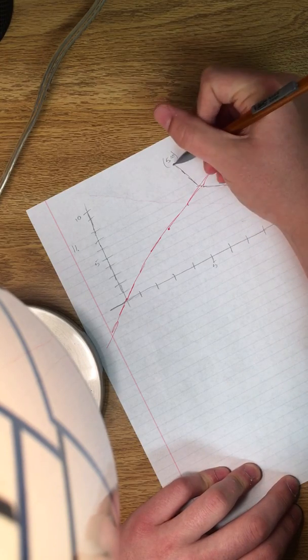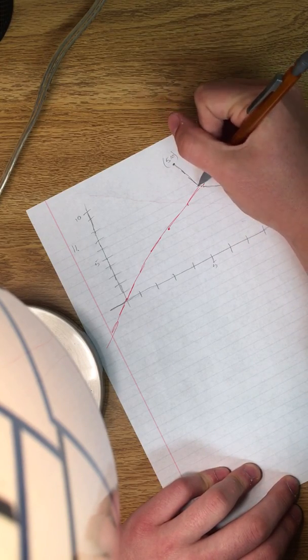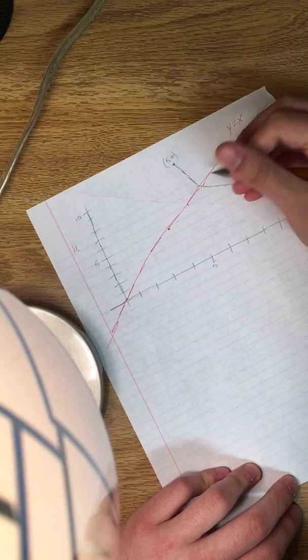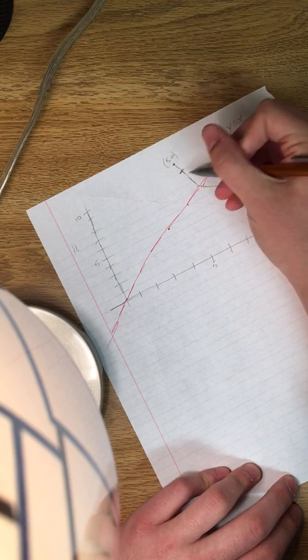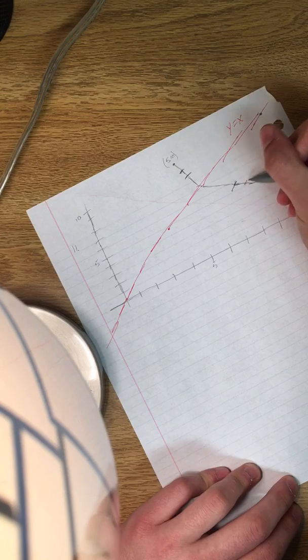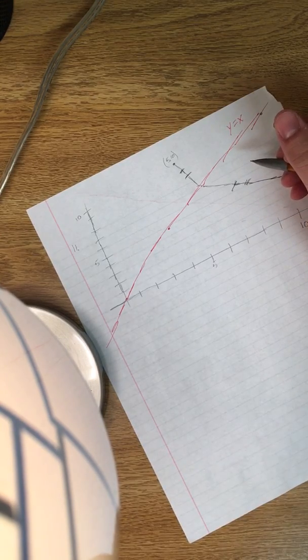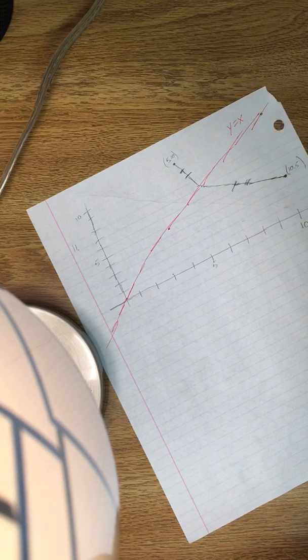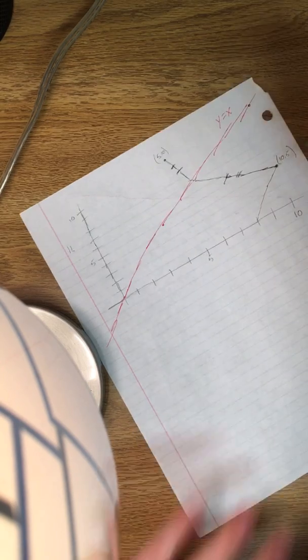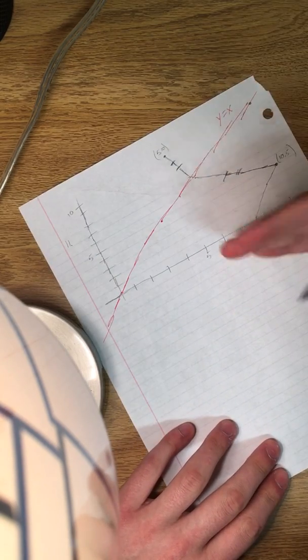So the distance from (5, 10) to the y equals x line and the distance from (10, 5) to the y equals x line are the same. So they have the same distance. And we also know the distance from (10, 5) to the x-axis can also be the same if we were to flip this point over the x-axis.